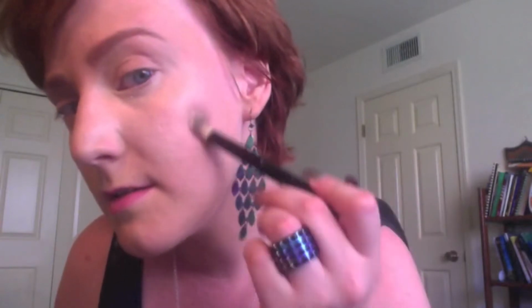So I'm smoothing out those edges so it doesn't appear so obvious. And also with the sponge, people think that you have to do brush strokes, but you can also do kind of like a stippling, almost like you would with a sponge. So I'm actually going to take my fingers here and just, because it's going a little too far down for my taste.